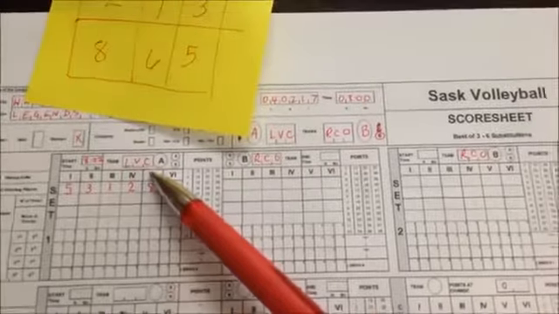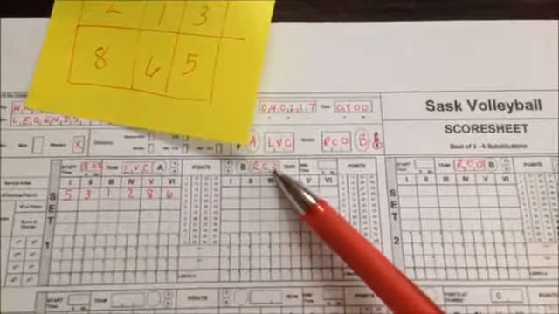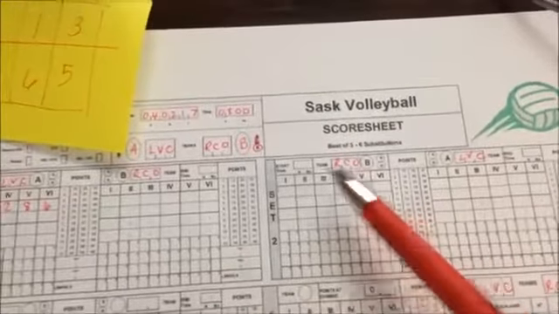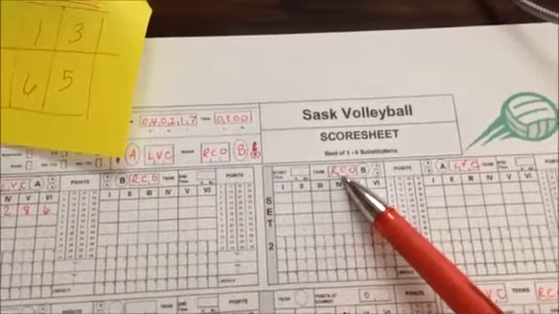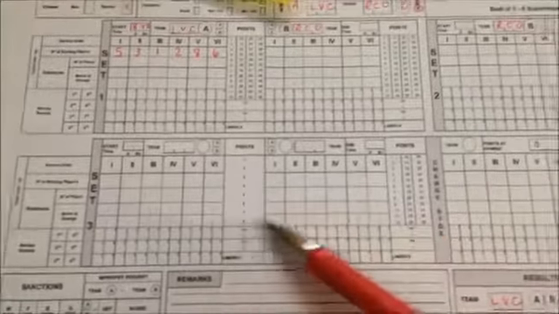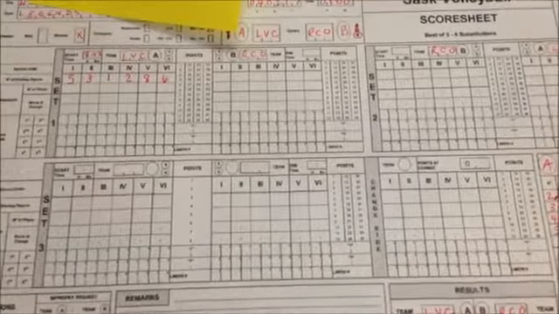So if we have Team A LVC here, Team B is Regina Cougars. Then they're going to switch sides. Team B will be on your left, Regina Cougars, and Team A. And then you'll notice there's a spot here for set 3. We can get to that later.